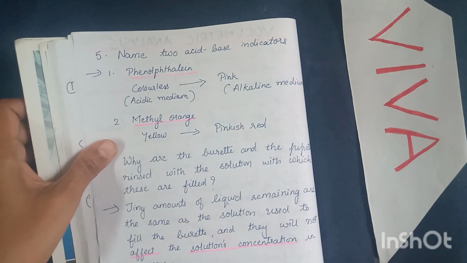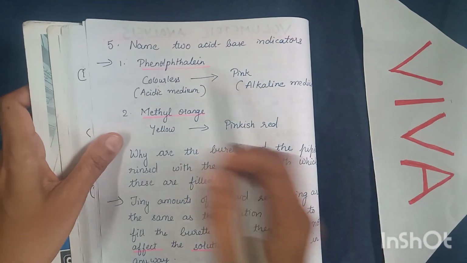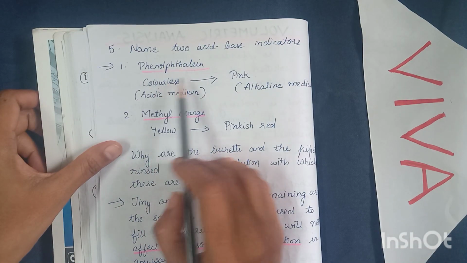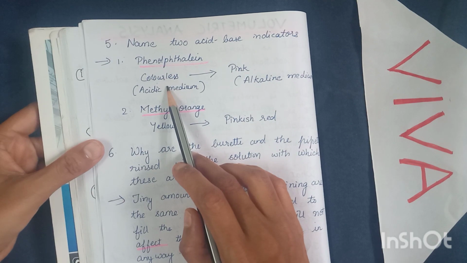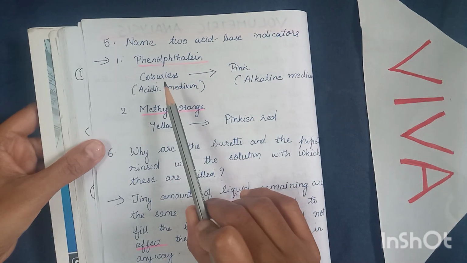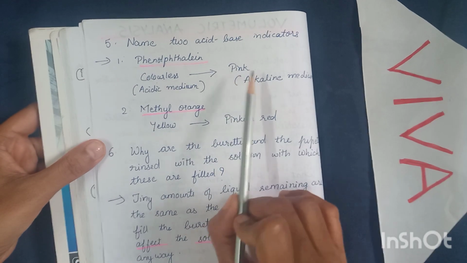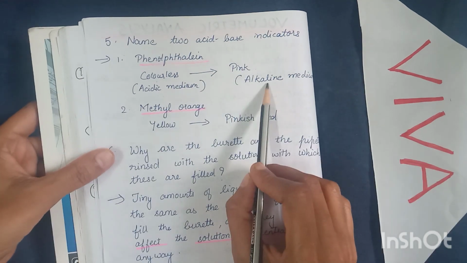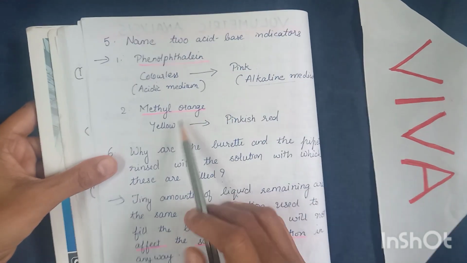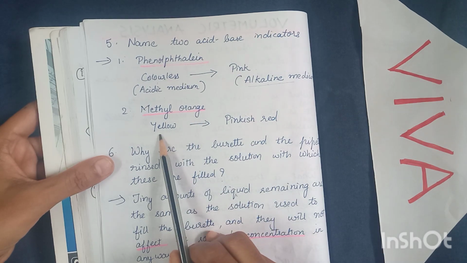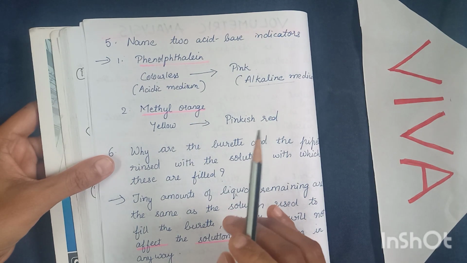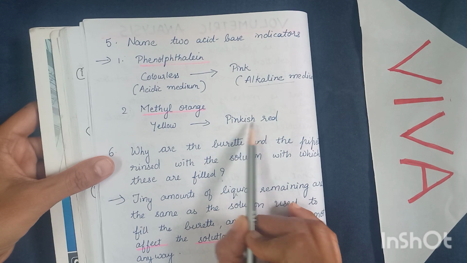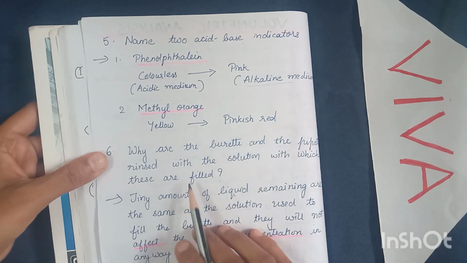Name 2 acid base indicators. First one is phenolphthalein, which changes from colorless to pink, that is, it is colorless in acidic medium and pink in alkaline medium. Methyl orange, which is yellow in color and which changes to pinkish red on completion of the reaction.